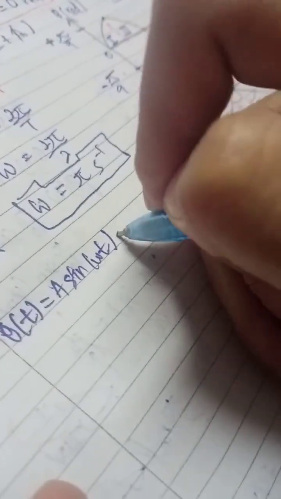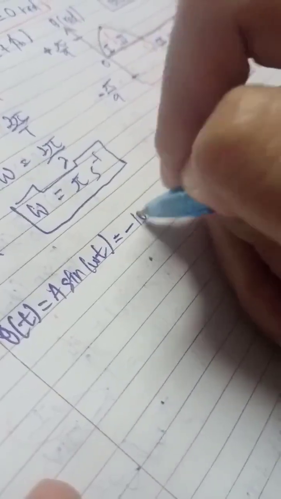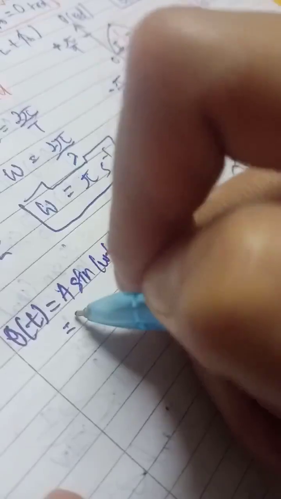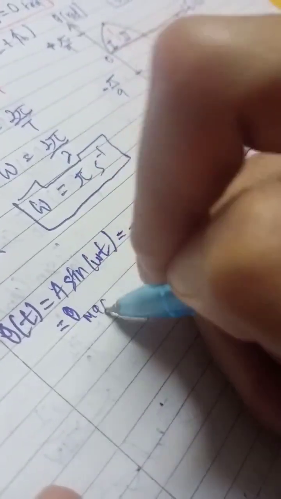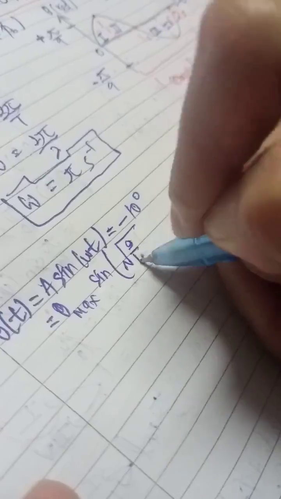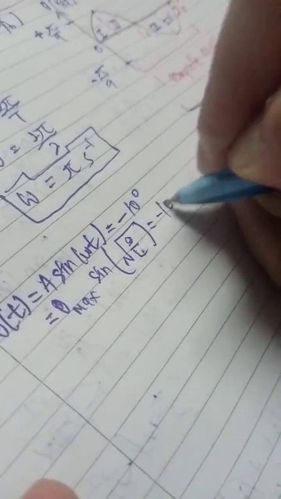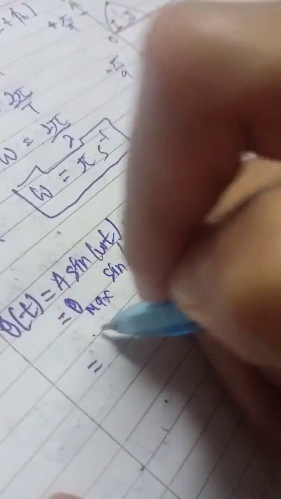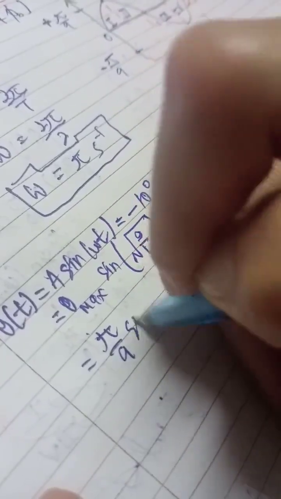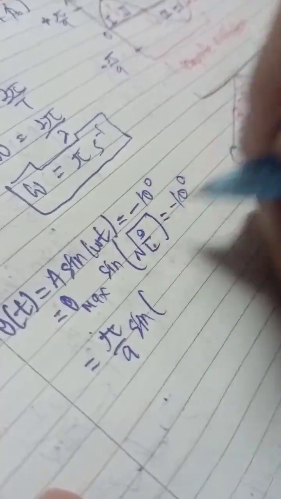So here I set it equal to negative 10 degrees. A is equal to theta maximum, and the square root of g over L is omega.